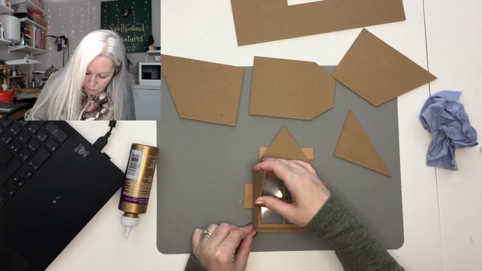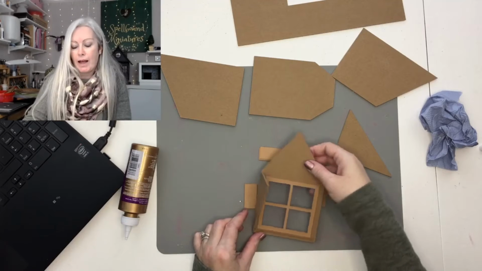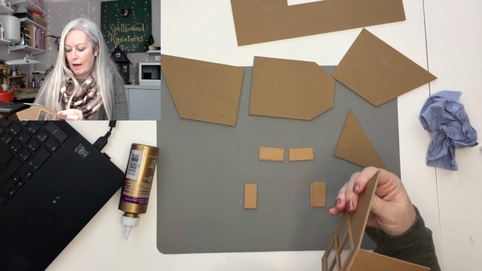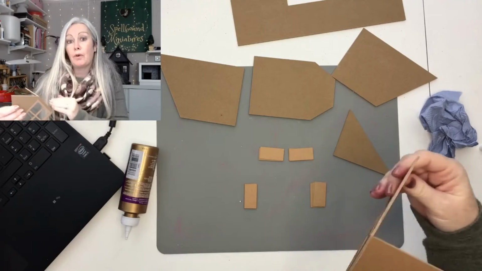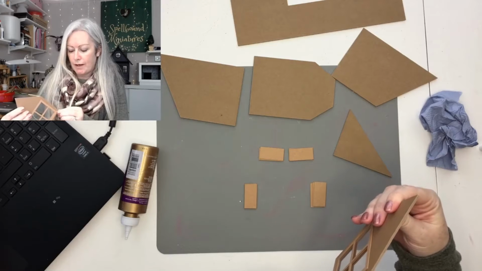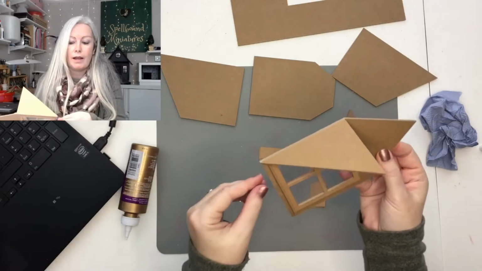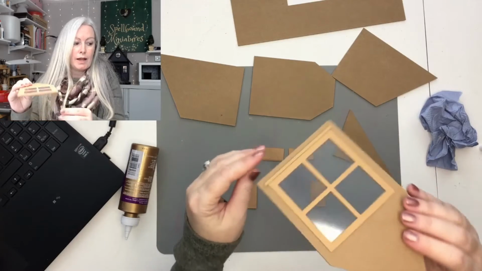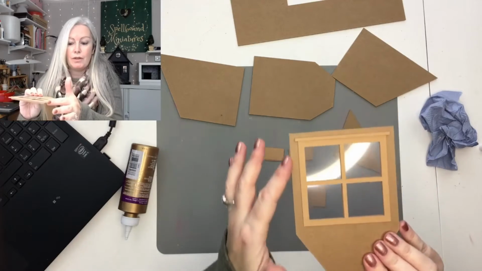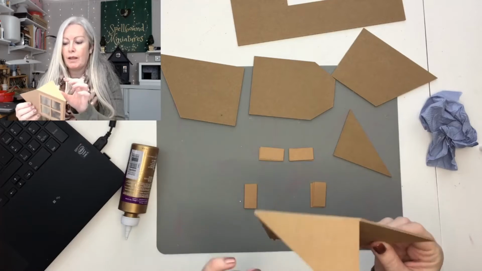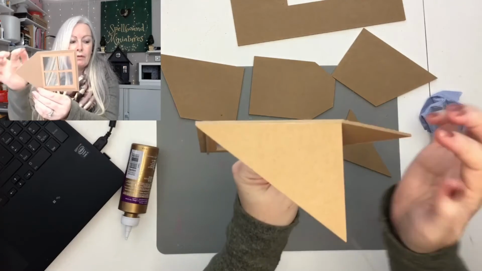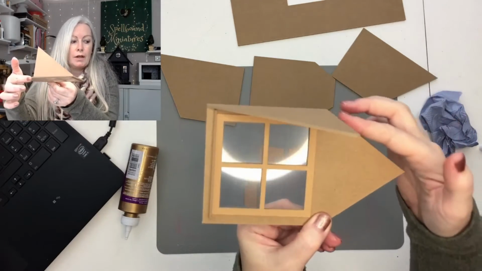What you definitely don't want to do is have it hanging over the bottom, because that's where it goes onto the roof, so you don't want any overhang there. Make sure this edge is nice and flush with this outer edge here, and then that it goes up to that corner there.